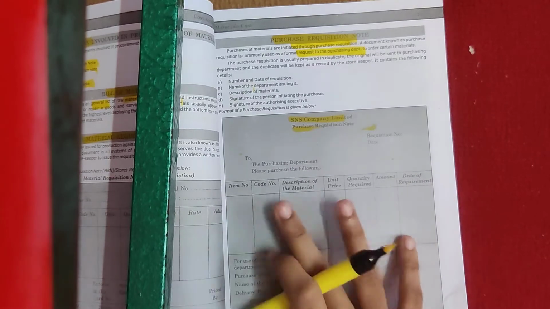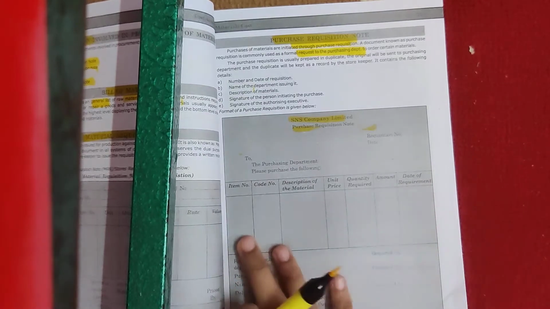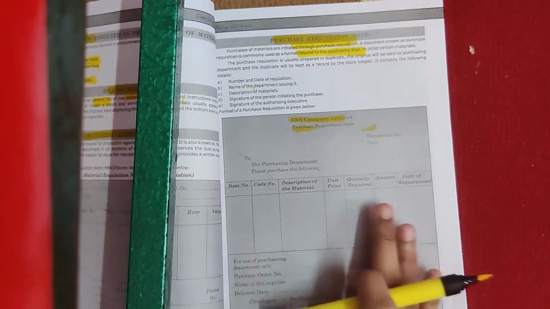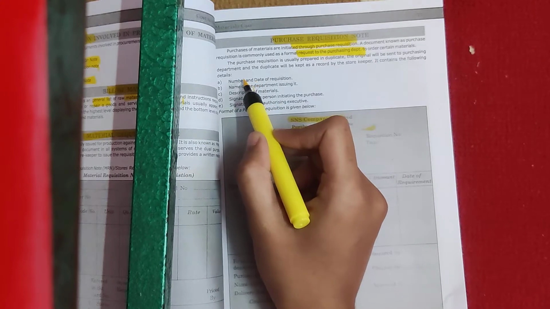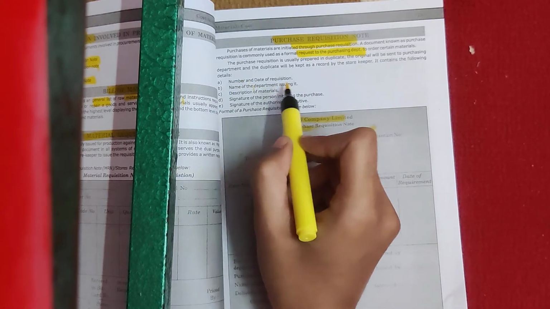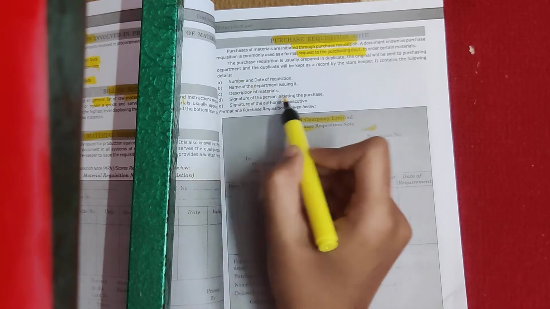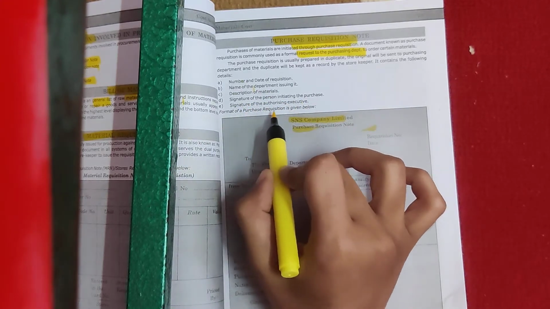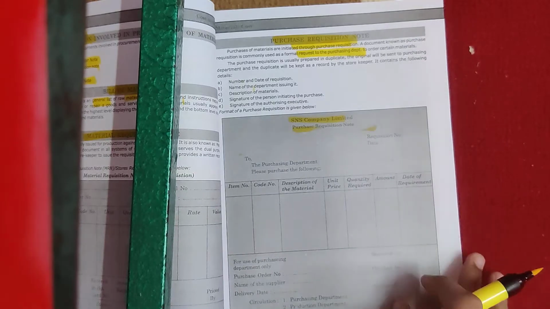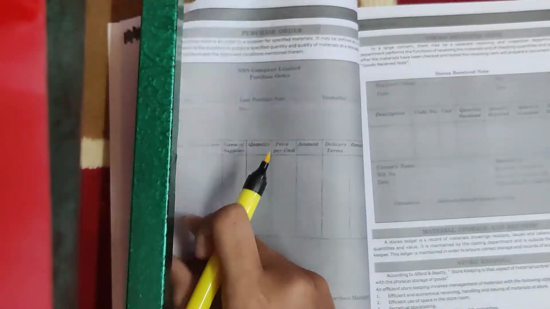This is your company and you are submitting this particular letter to the purchasing department stating what item you are placing an order for, and what the quantity is and everything. So what details does it consist of? It is the number and date of requisition, name of the department issuing it, description of material, signature of the person initiating the purchase, and signature of the authorizing executive, and this is the particular format. Okay, that is your purchase requisition.